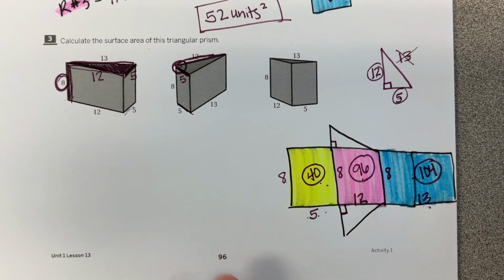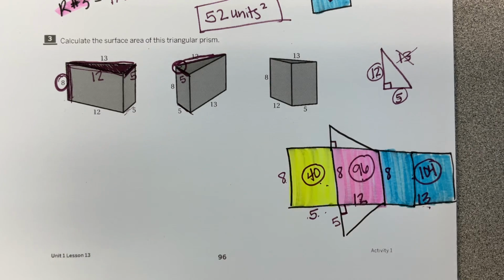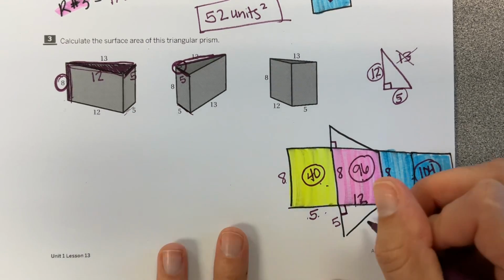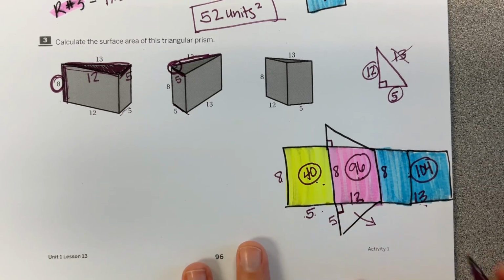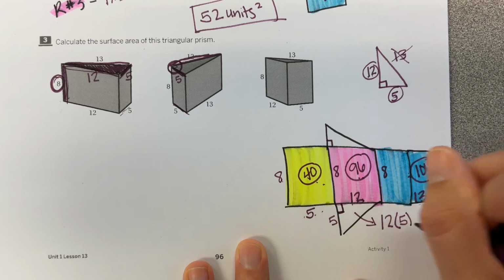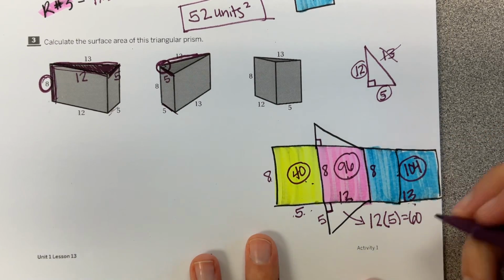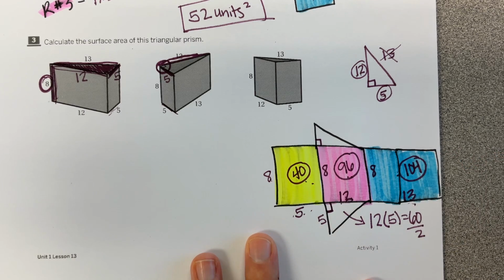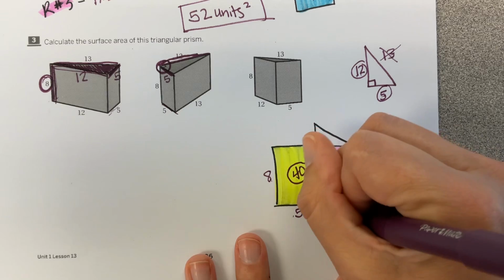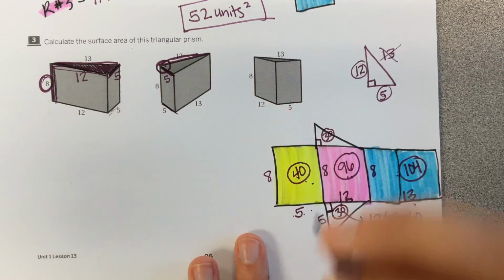It's always going to connect those 2 smaller sides. So when we calculate the area of this base, it is a triangle. Remember, we do our base of 12 times our height of 5, which is 60. But it's a triangle, so we divide by 2, which is 30. So this bottom triangle is 30, which means this top triangle is 30.